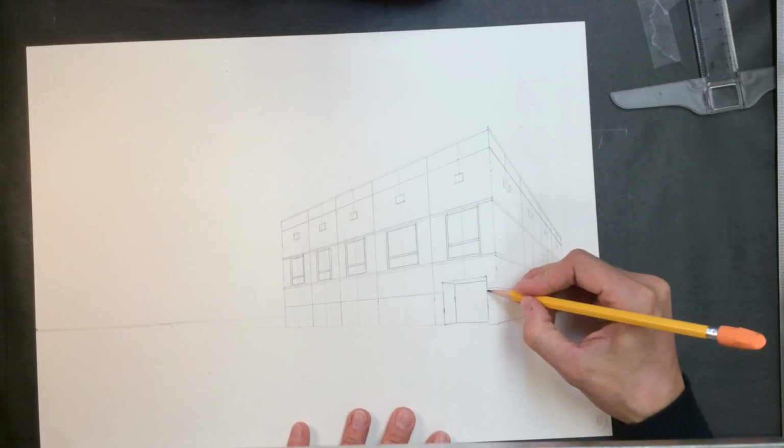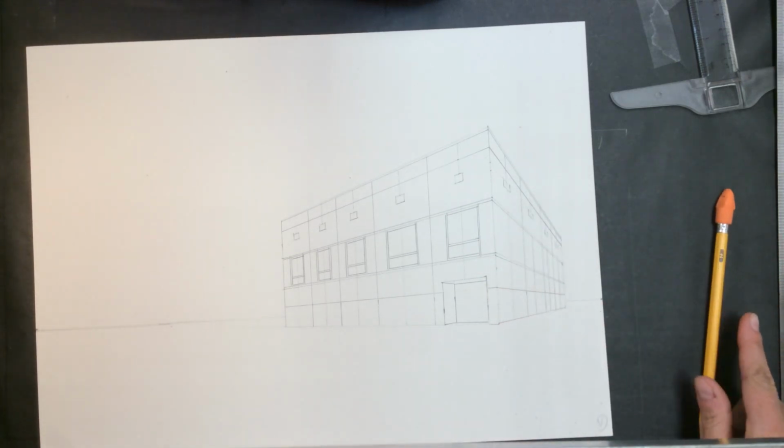So we are just now really at the point where we need to add some details. We'll get the door frame on the door and then add a little bit around the outside of the building, and we're in pretty good shape.